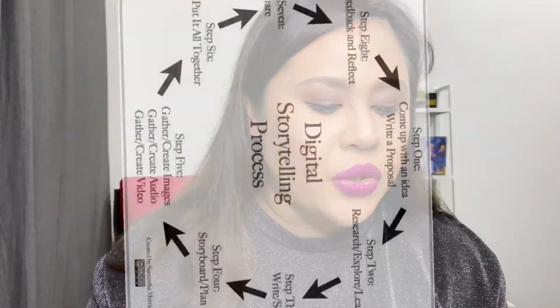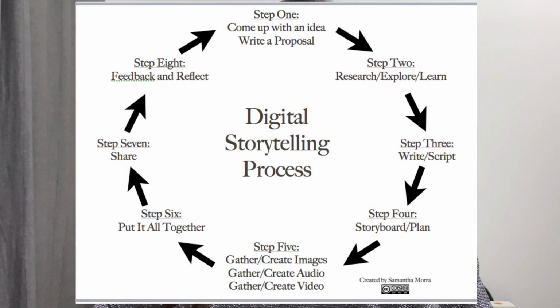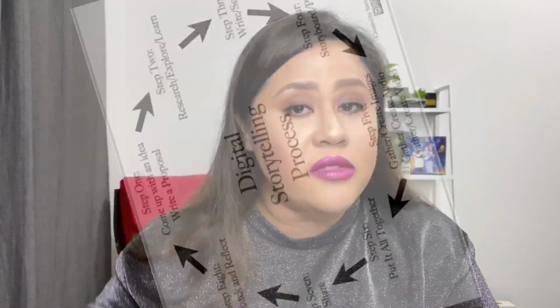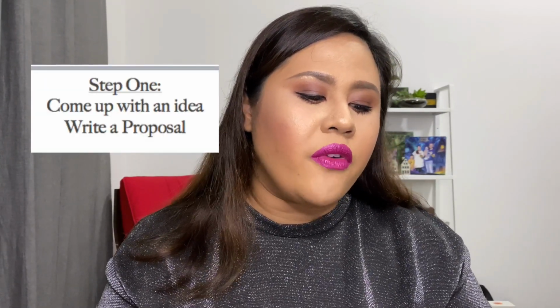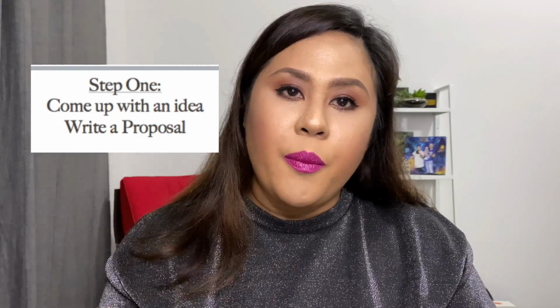From this image, you can see there are 8 steps in producing a digital storytelling process, or in other words, to create an animation. Step number 1 is to come up with an idea, which is a proposal. So at the beginning of my subject, you already came up with your own proposal.